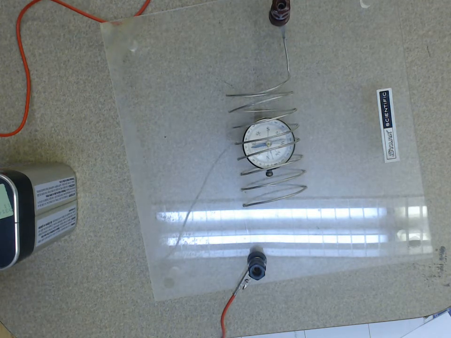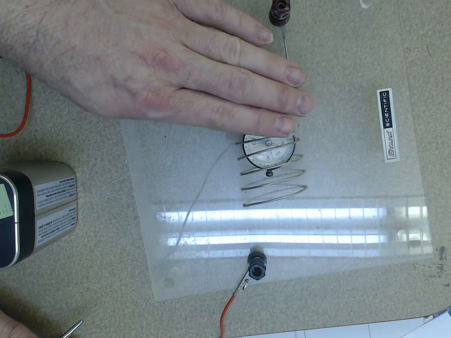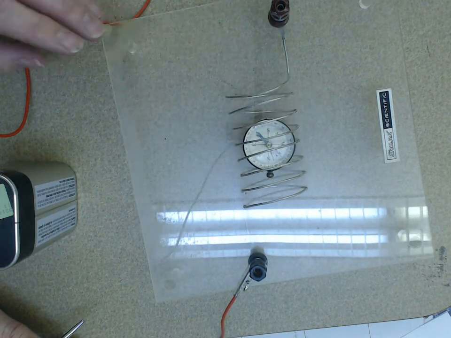Okay, so it didn't deflect last time. So this time it's deflecting. I had it hooked up wrong. So you can see that it's now, the direction of current flow, that's magnetized, so it's freaking out the compass.